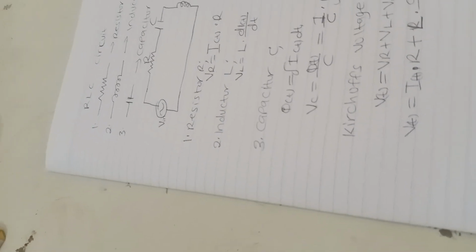We are now going to simplify to the second order differential equation for the series RLC circuit. We are going to have it like this: the inductor times d square I all over dt square plus R times dI all over dt.